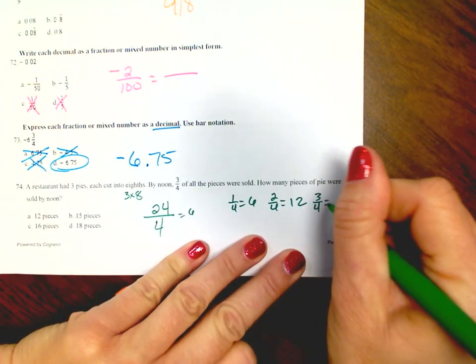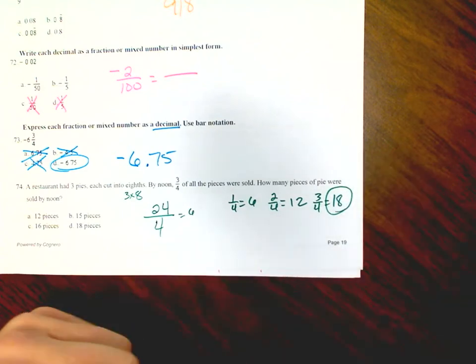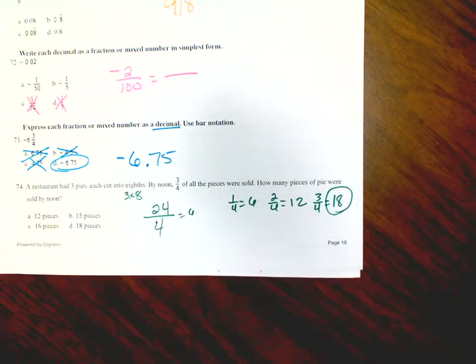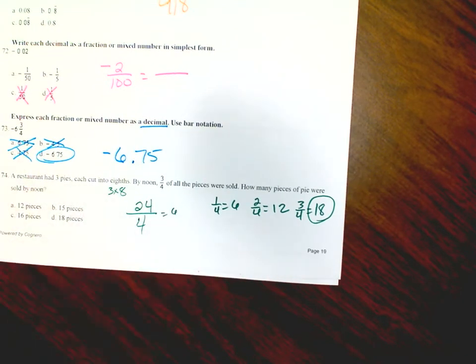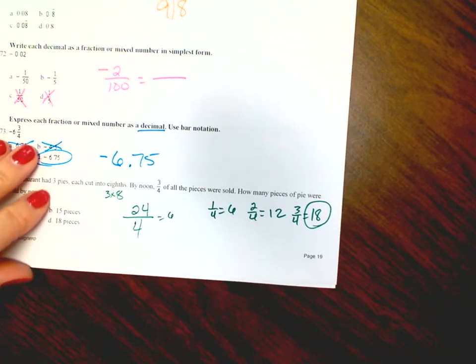And 3/4 of the pie is 18 slices. But that's my logic. I know there's something else she's wanting you to work out. If you don't understand my logic, please go ask her for her logic, because I know there's a different way that she's going to show you.